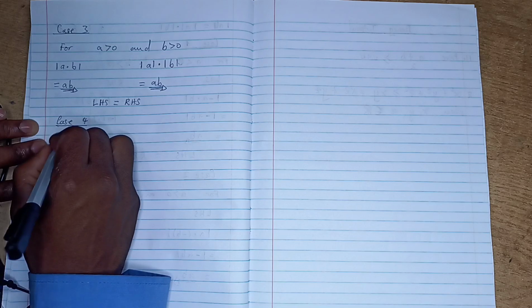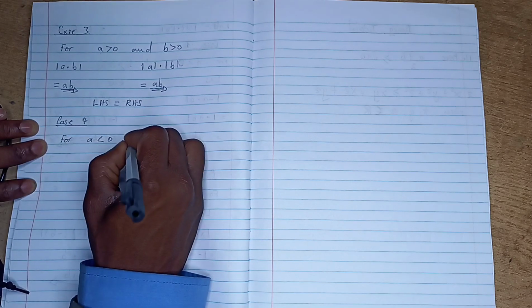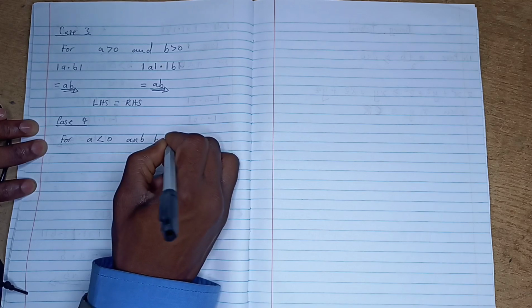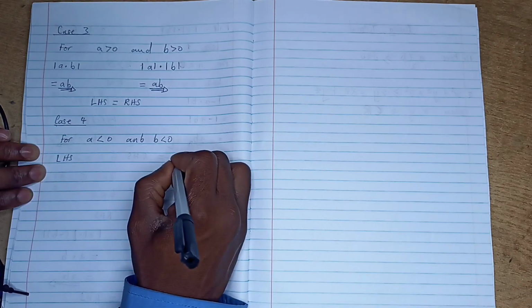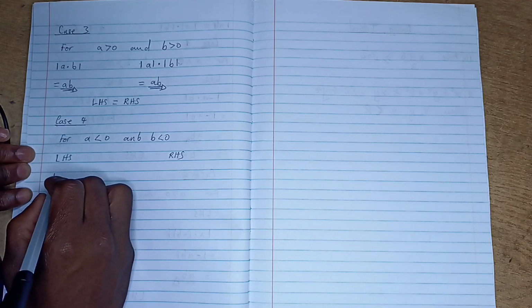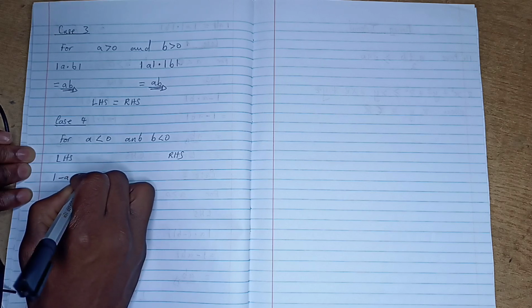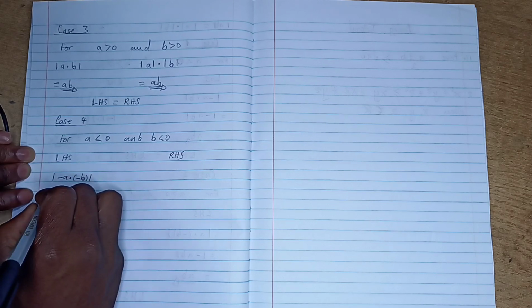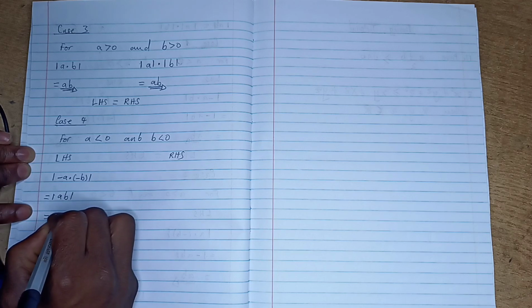where A is negative and B is negative. For the left hand side, we have modulus of negative A multiplied by negative B, which will in turn produce modulus of AB, which will produce AB.